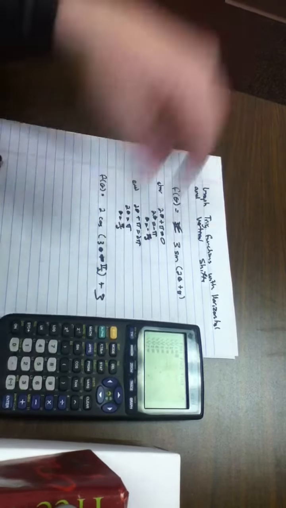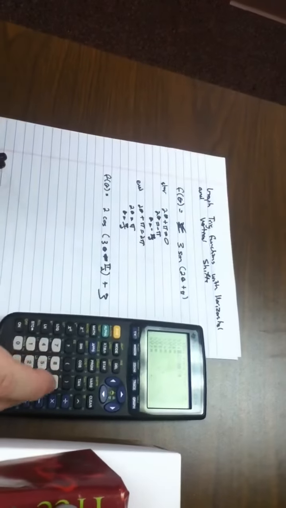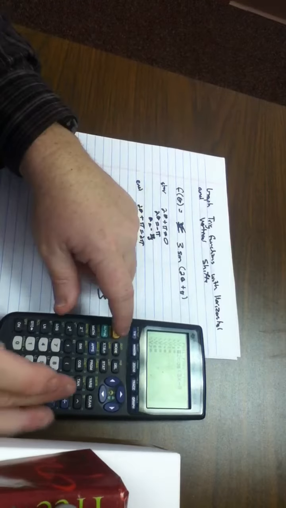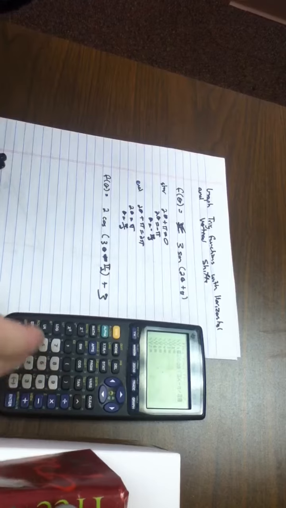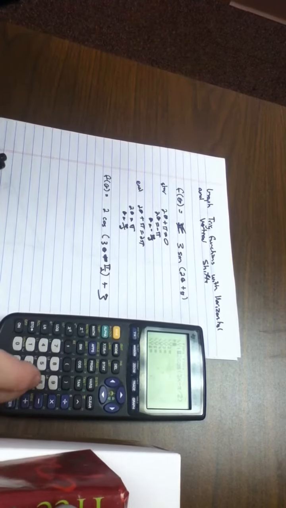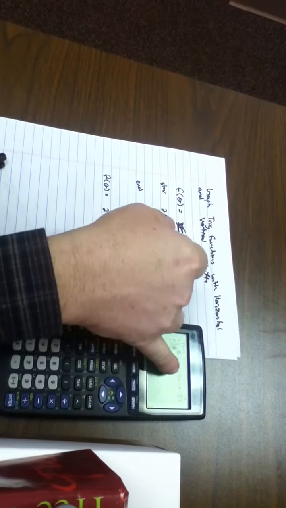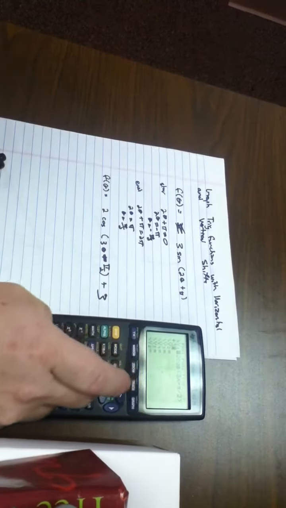Let's start over. 2 cosine 3 x minus second pi, there it goes, divided by 2, close parentheses, plus 3. The plus 3 is the vertical shift. Notice I didn't put any parentheses here because by default it'll divide before it adds or subtracts. Hit zoom 7.